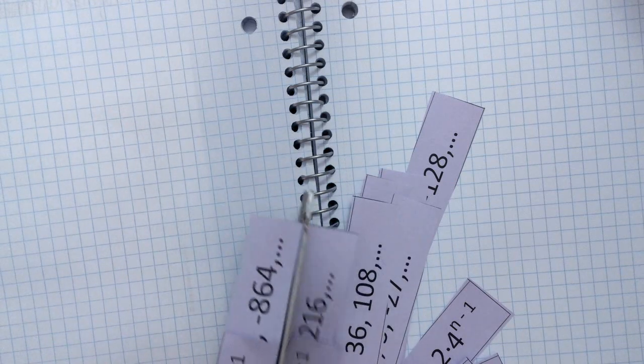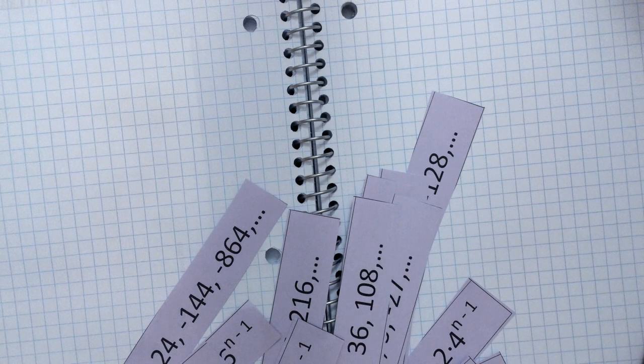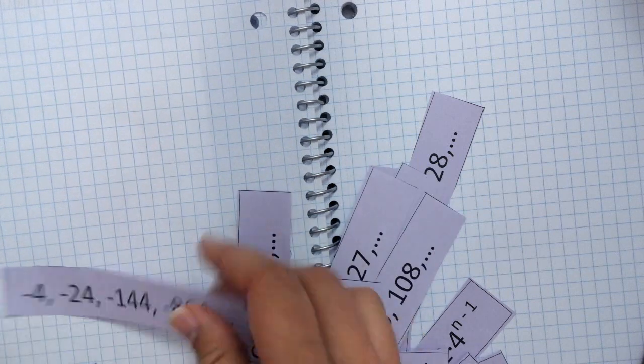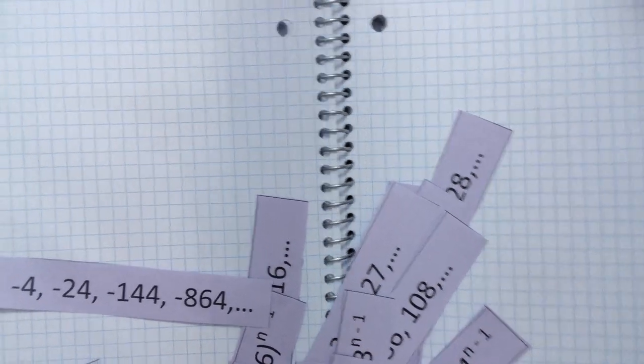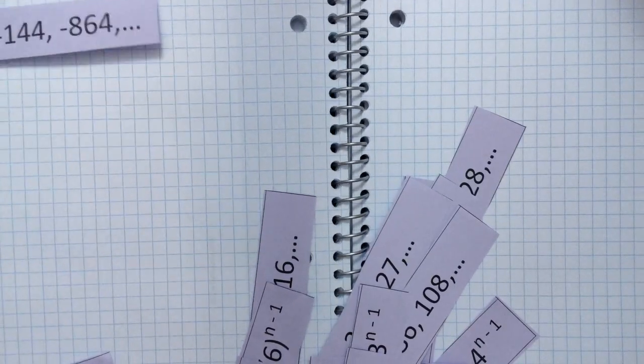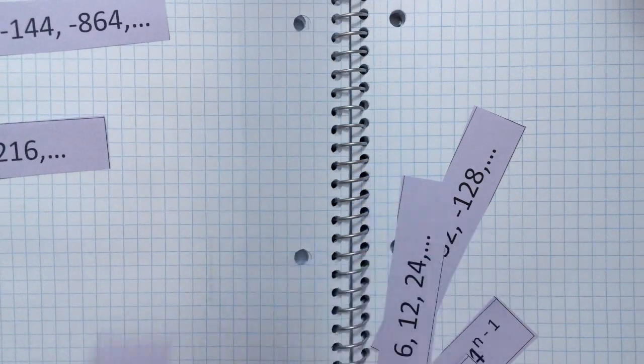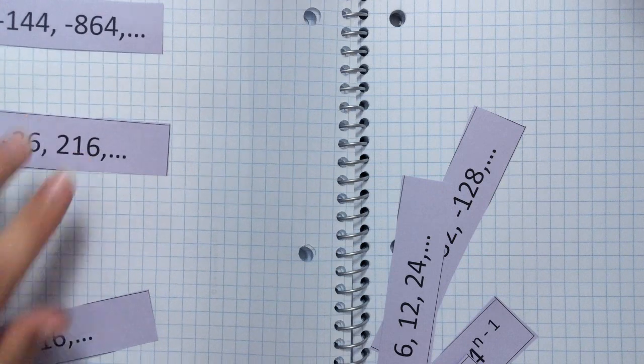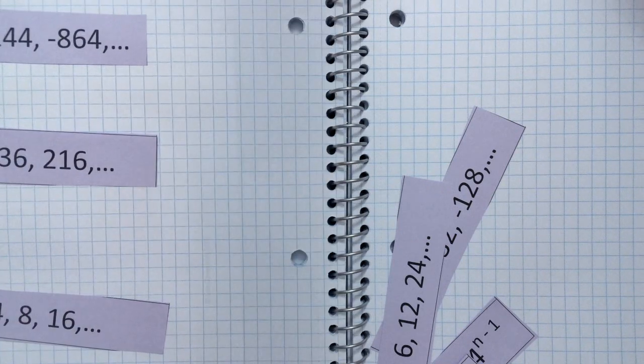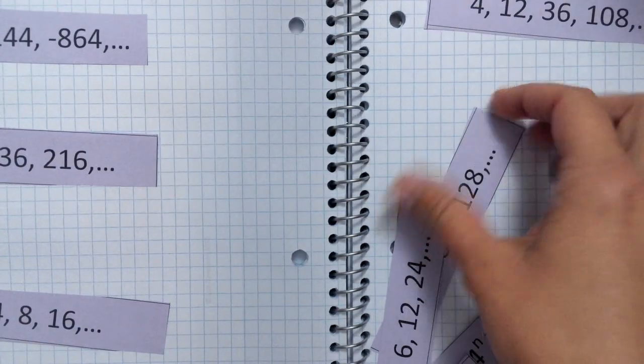Then we just cut straight across until we get to here. Cut straight up. Cut up and then stack. So then what you're going to do is you're going to put your sequences down on the paper.